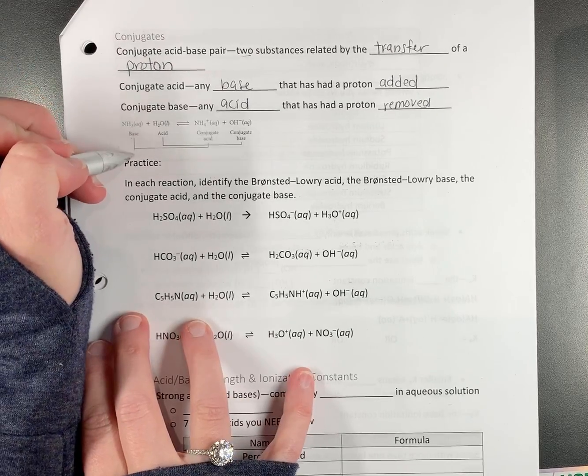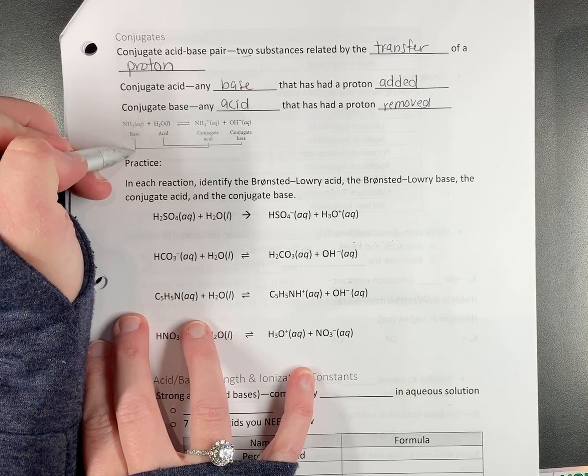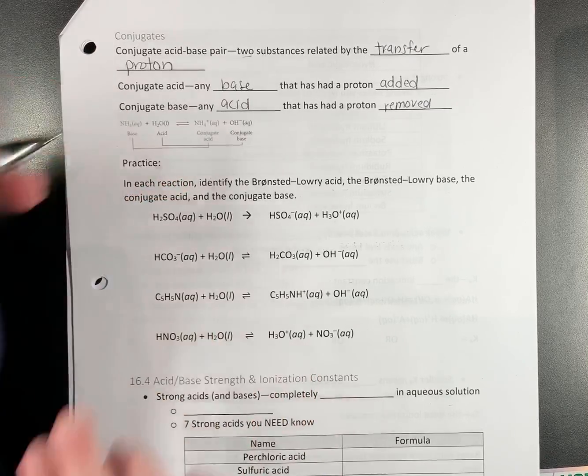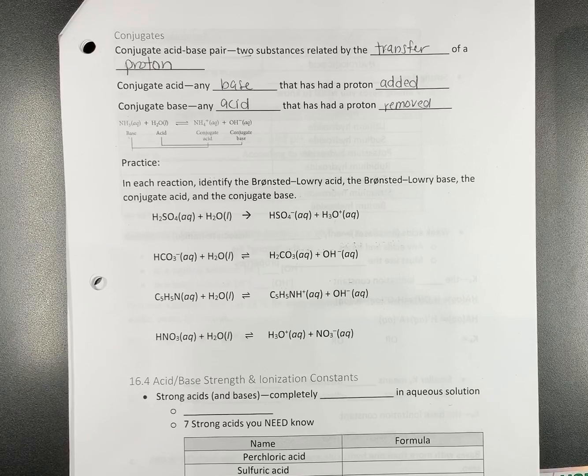So the base accepts a proton. If it has accepted a proton, do we agree that in theory it can now donate that proton? Maybe it's a stretch, but if it's accepted a proton, it can donate that proton back. That's what makes it the conjugate acid.